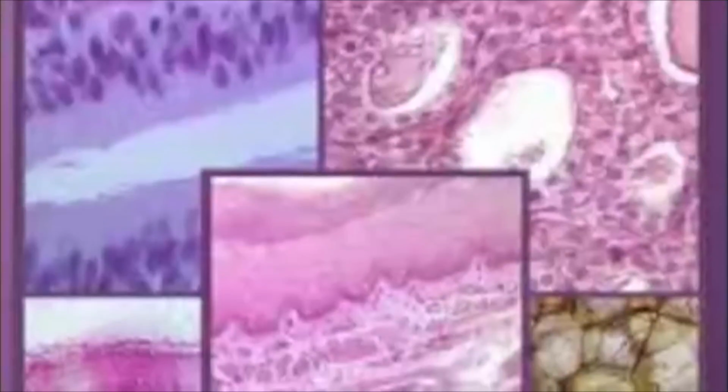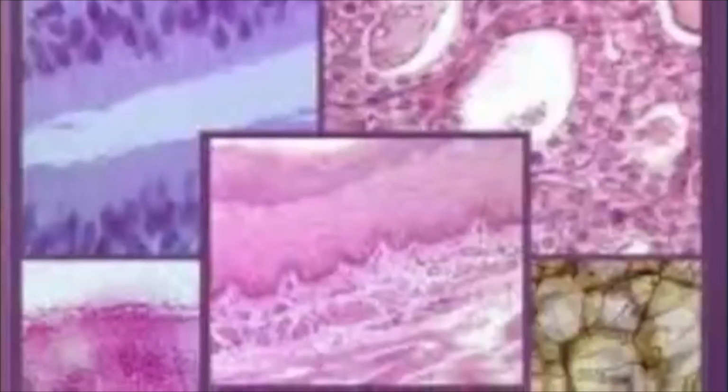And then lastly, the last function is sensory functions, and an example of this is the taste buds in your mouth. And those are the 6 main general functions of epithelial tissue.